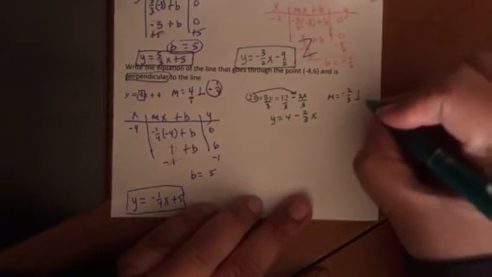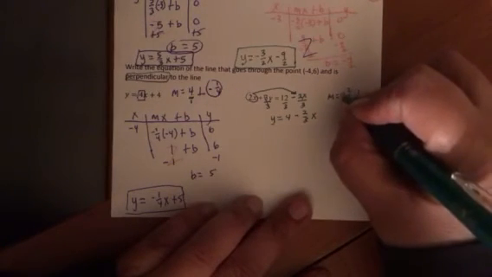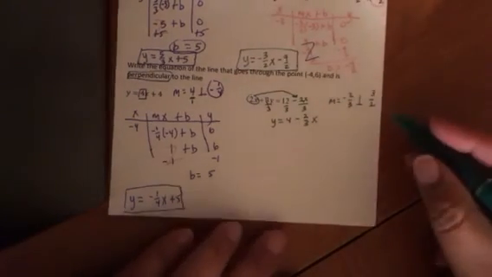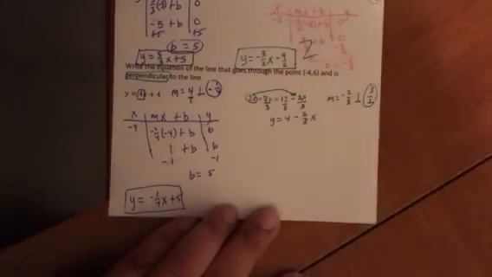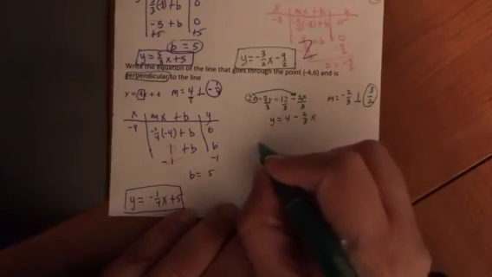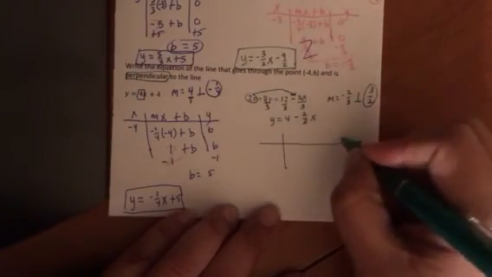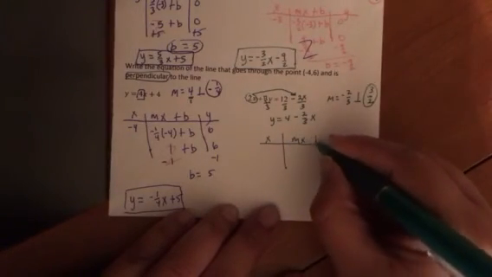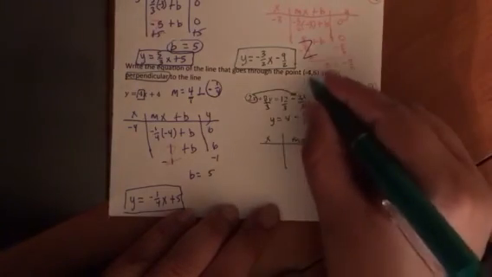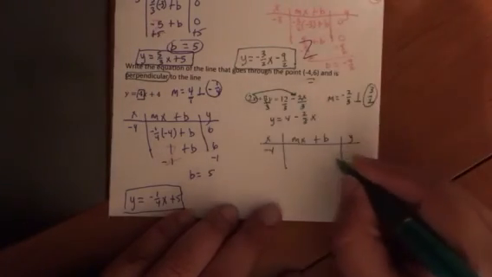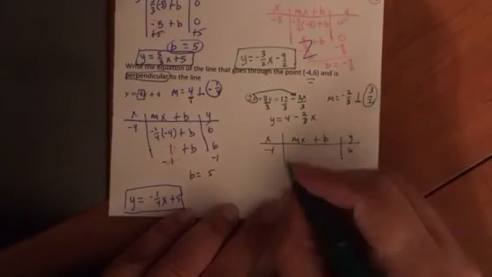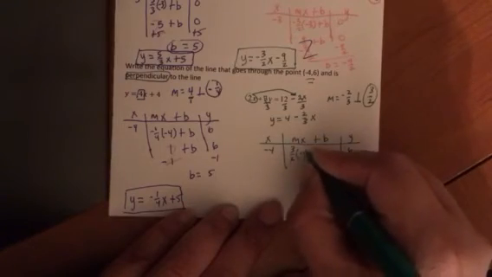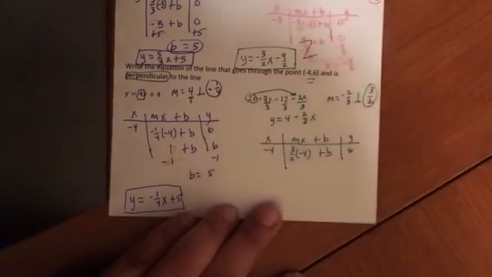A perpendicular slope, you change the sign. So now it's going to be positive, and you're going to flip the two numbers. So really what we're looking at is 3/2. So I'm going to do my little t-chart. X, y, mx plus b. My x is still negative 4, and my y is 6. And now I'm going to plug in what I know. So 3/2 times negative 4 plus b.